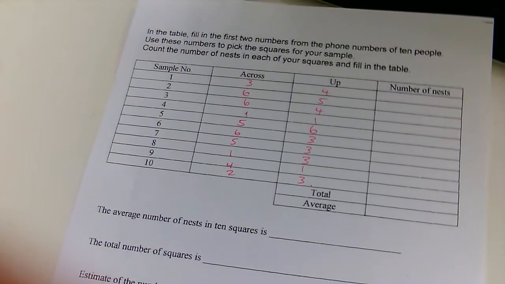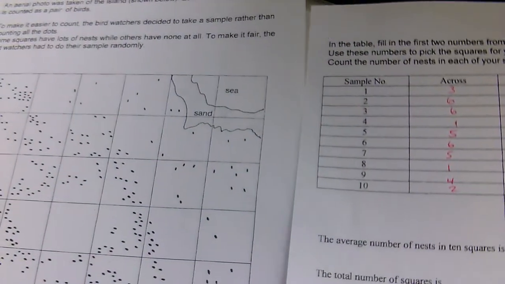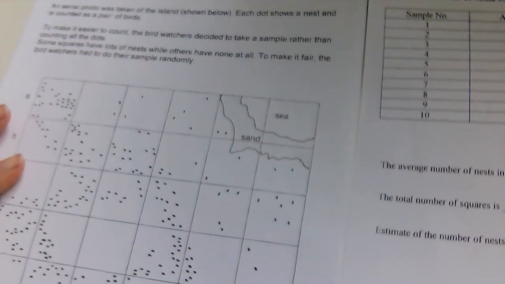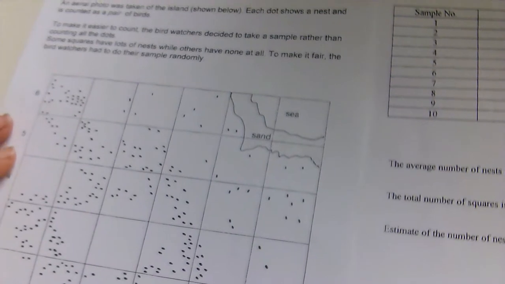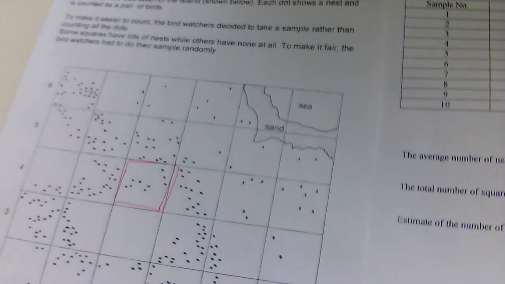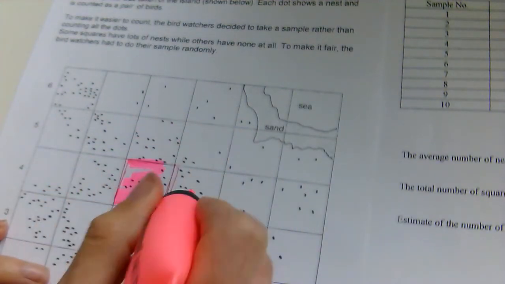I'm going to go back to my map. I don't know whether you'll be able to see both at the same time, but I'll do the best that I can. My first number is across 3 and up 4. So I'm going to go across 3 squares and up to number 4 and count this square. In fact, let me get a highlighter pen because it will be easier for you to see what I'm doing. I'm going to count the birds in this square.